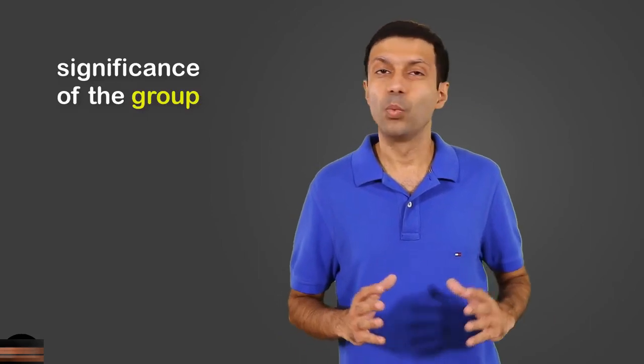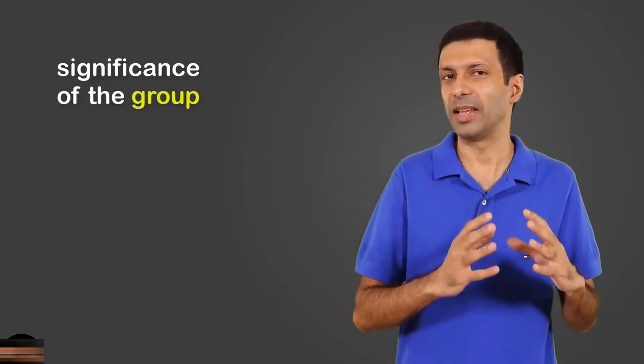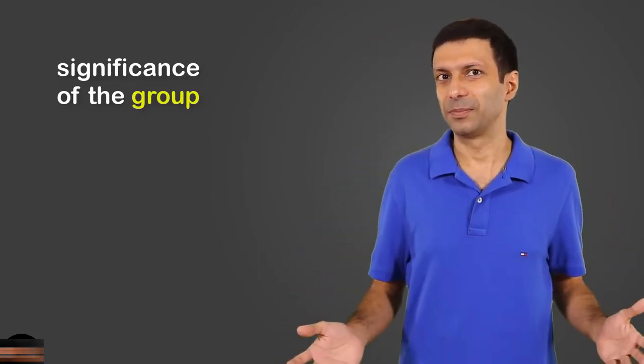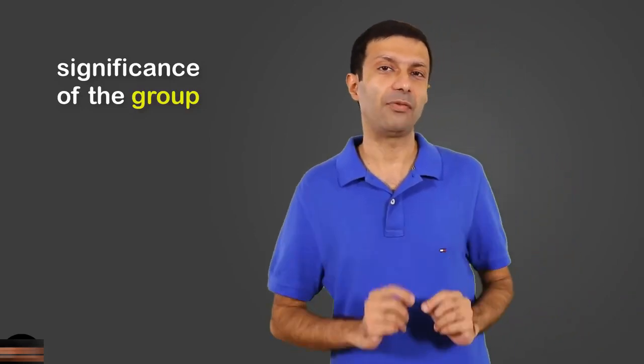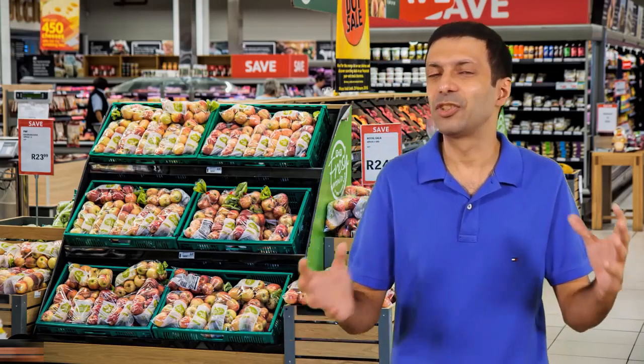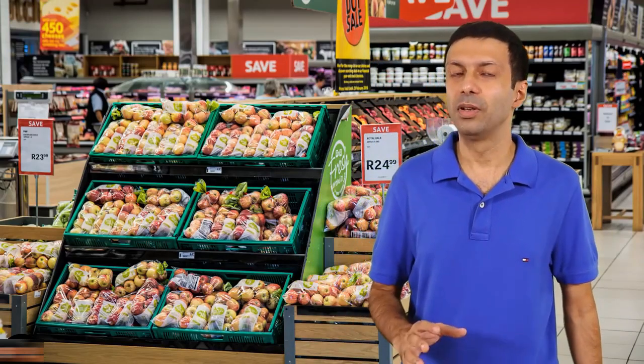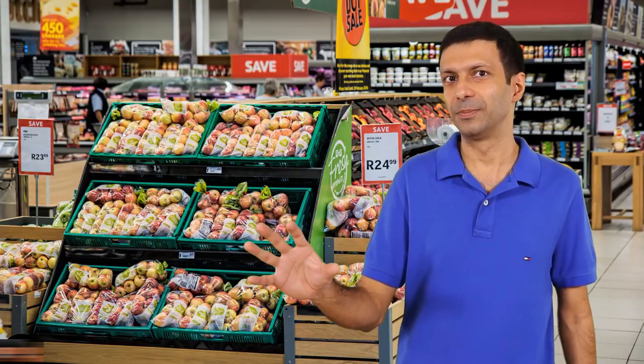Now let's discuss the significance of the group. We always try to group similar things together so that it's easy for us. A simple everyday life example is the grocery store, where you'll find similar things grouped together. For example, you'll find all the vegetables together, salt and sugar on one side, and all the chocolates in one place. Now imagine you walk into the grocery store and everything is scattered. You'll go crazy while shopping, right?